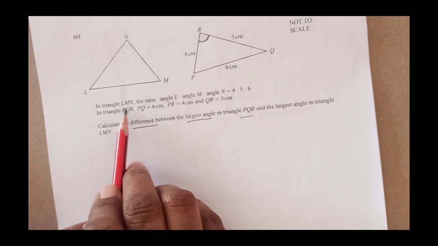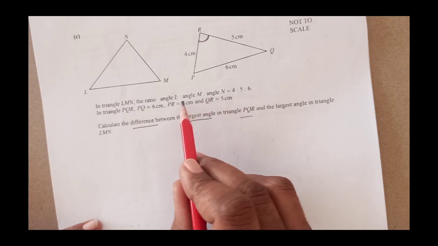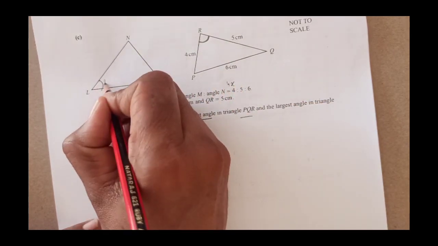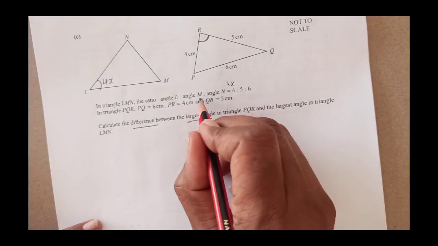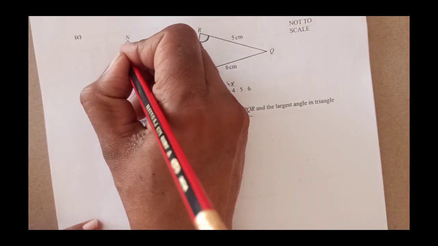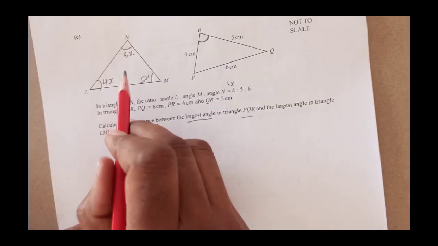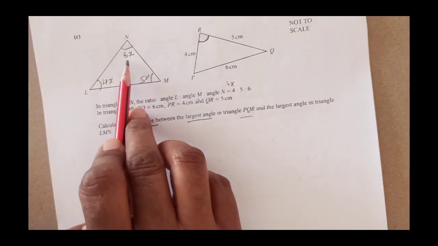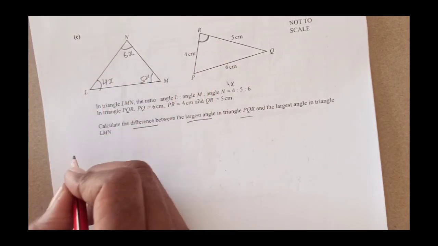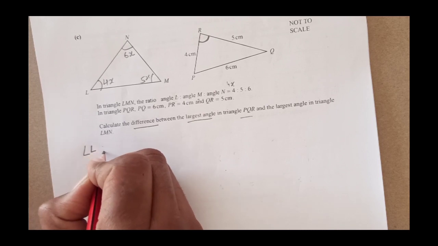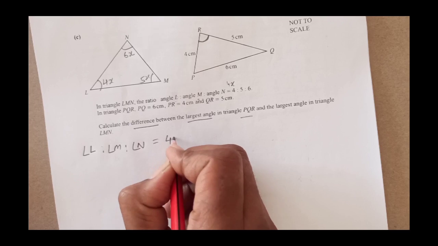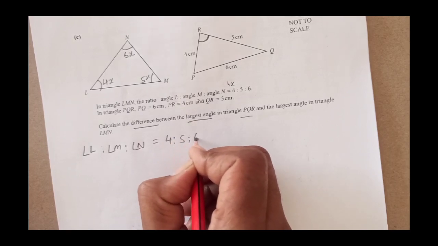and in LMN we have the ratios of angles. Angle L is 4, let's say 4x, okay, and then M is 5x, and then this one is 6x, right? So that means this angle is the biggest one. So we are looking for the difference of these 2 angles. In triangle LMN, angle L, angle M, angle N are in the ratio 4, 5, 6, right?